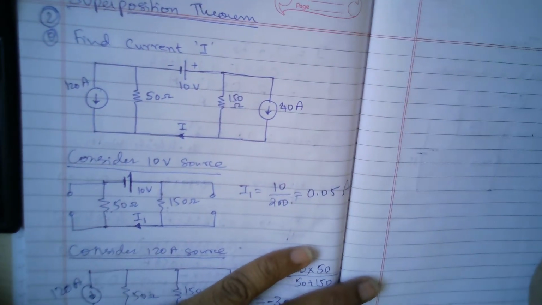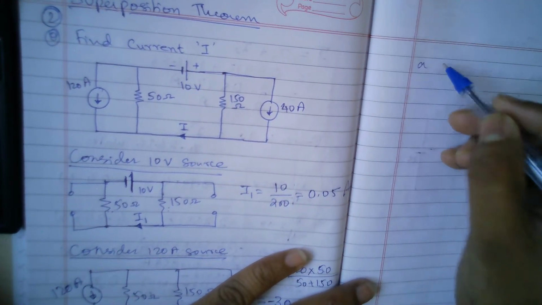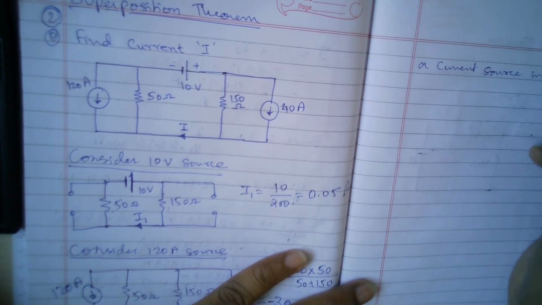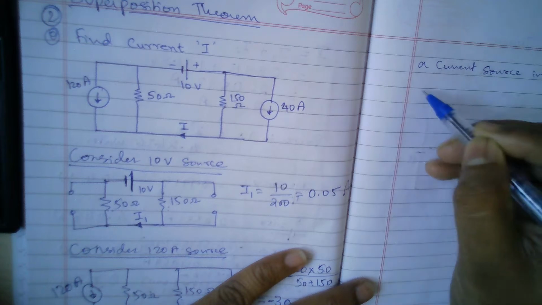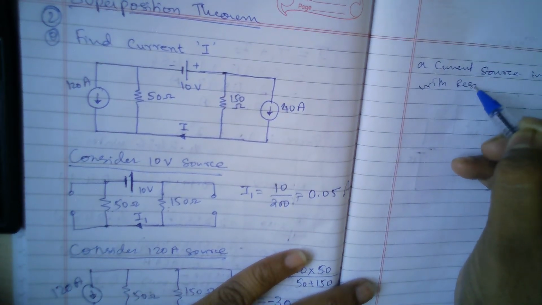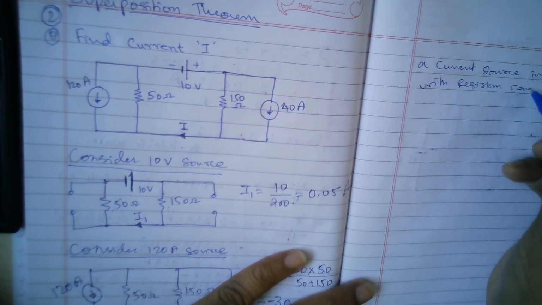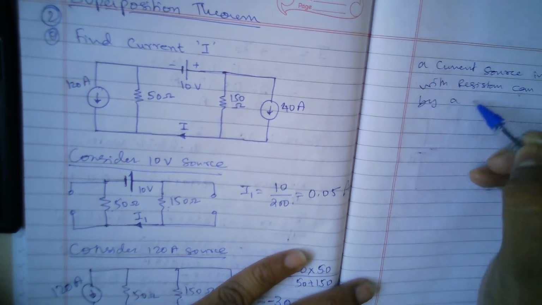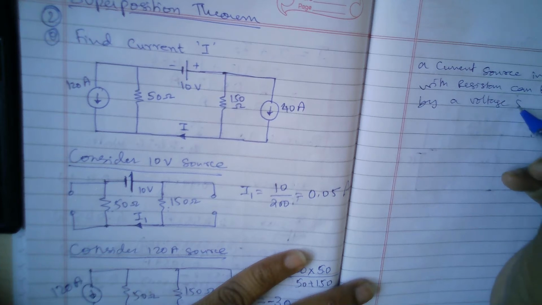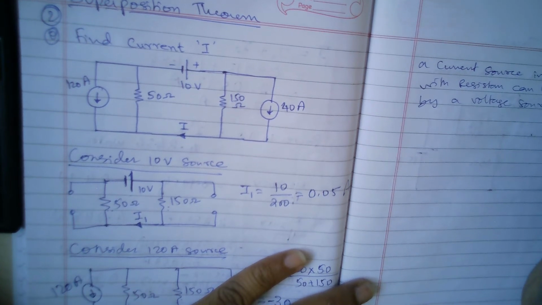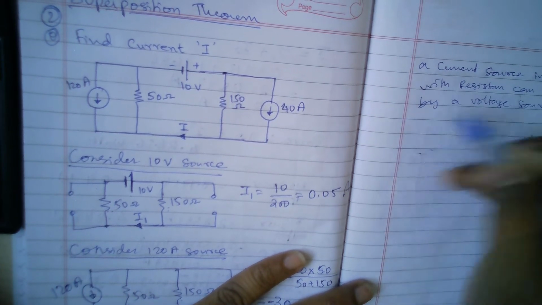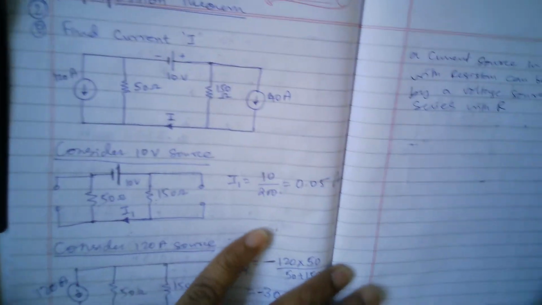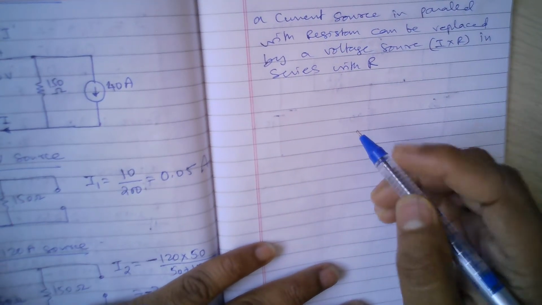Now there is another way. A current source in parallel with a resistance can be replaced by a voltage source of value I into R in series with the same resistance. So this is a simple replacement.